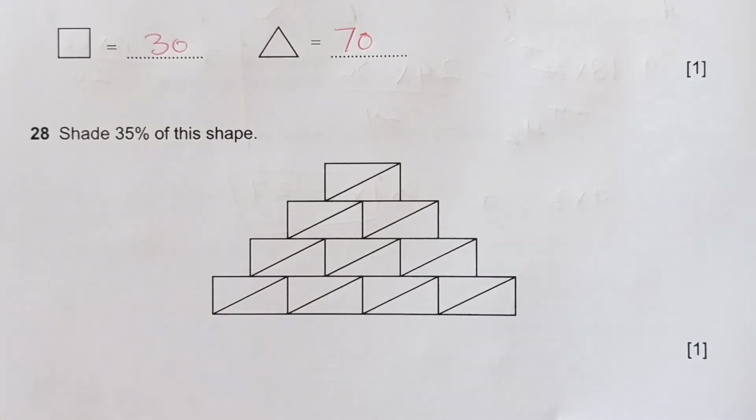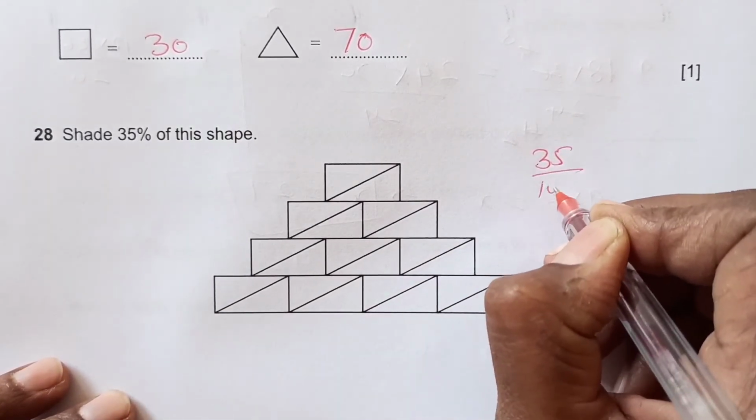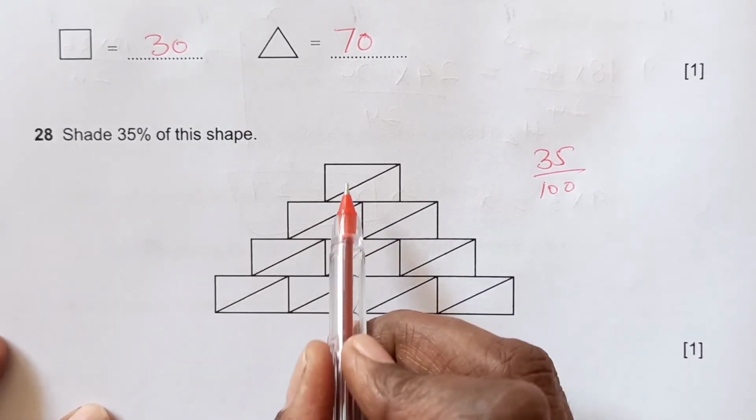Now shade 35% of this shape, 35%. Now this is a bit tricky. If you see here, 35 over 100, right? So that's the part. So how many are there?